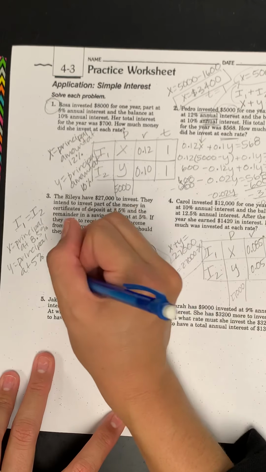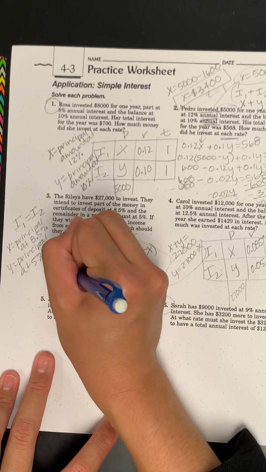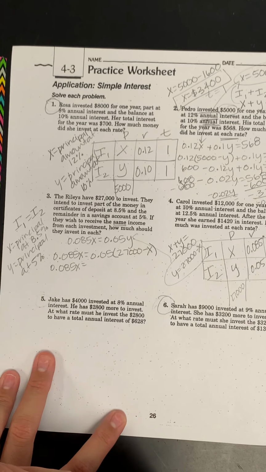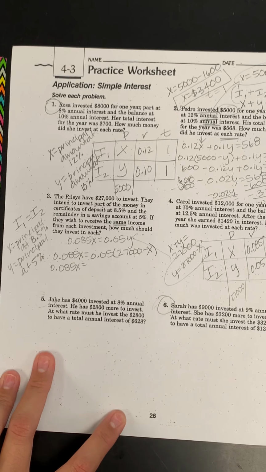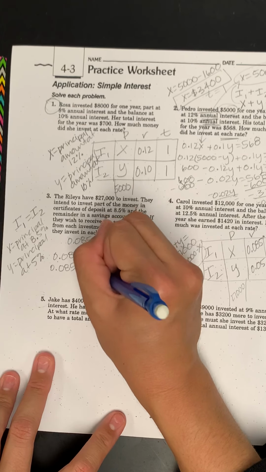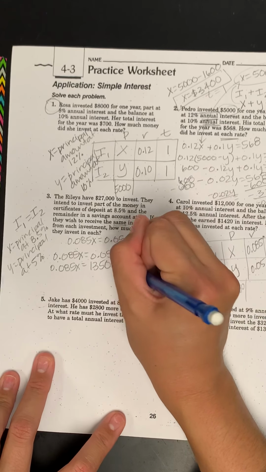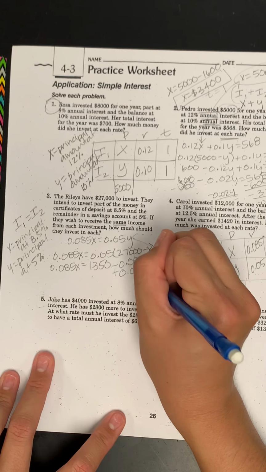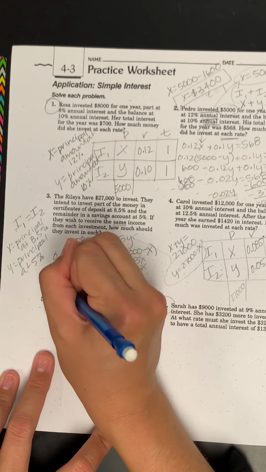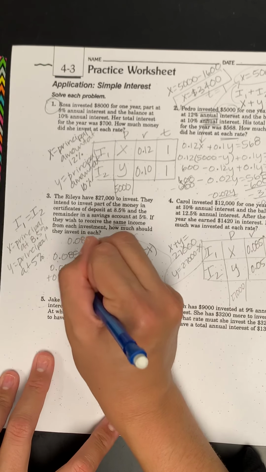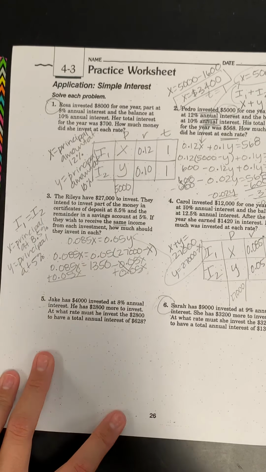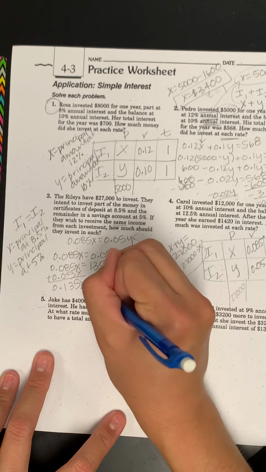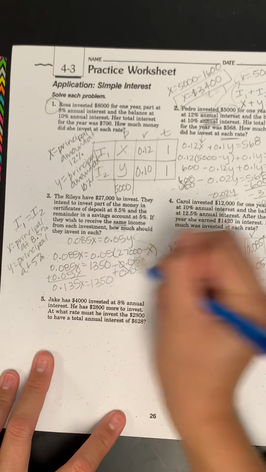Notice once again, I have my x's left over. So I have 0.085x equals 5% of 27,000, which is 1,350, minus 0.05x. I'm going to add this to both sides, and when I add those together, I get 0.135x equals 1,350.